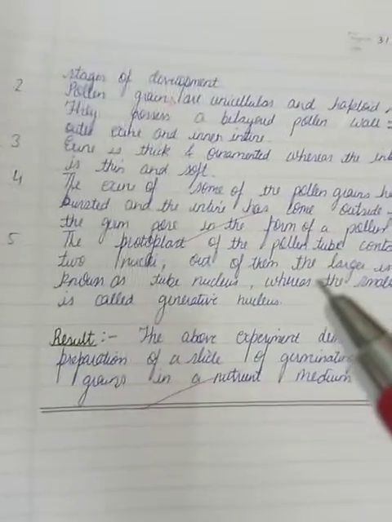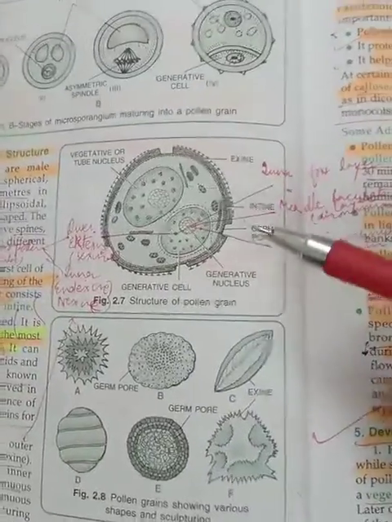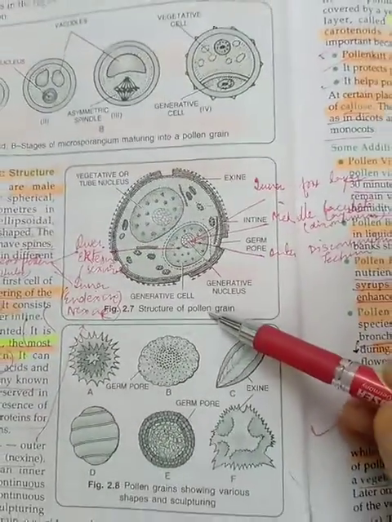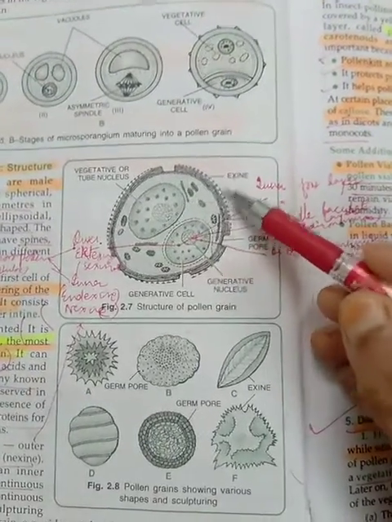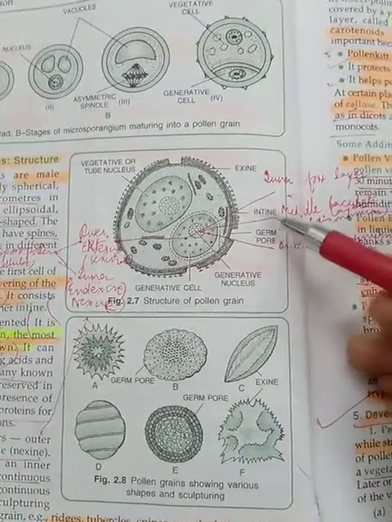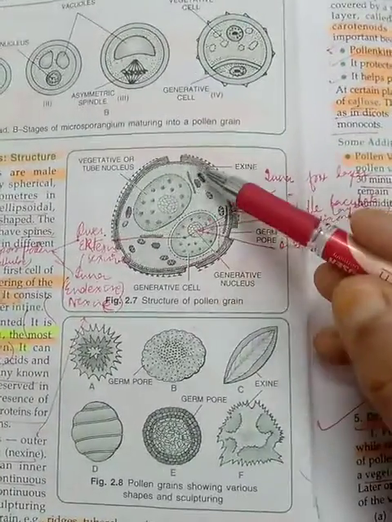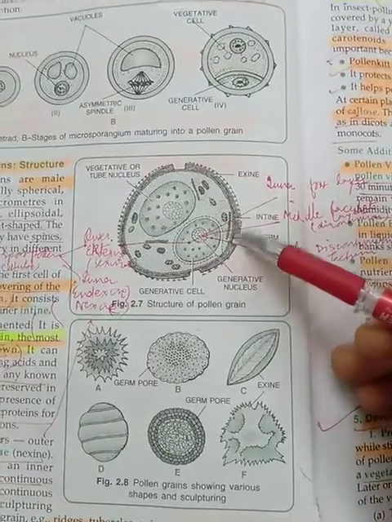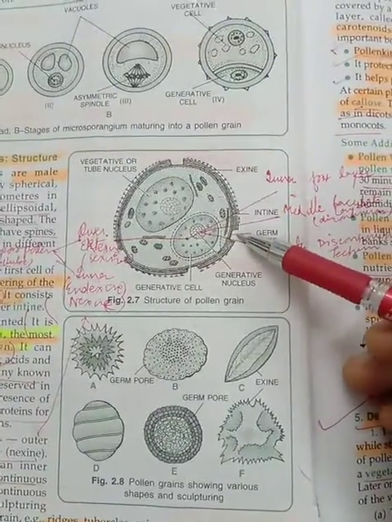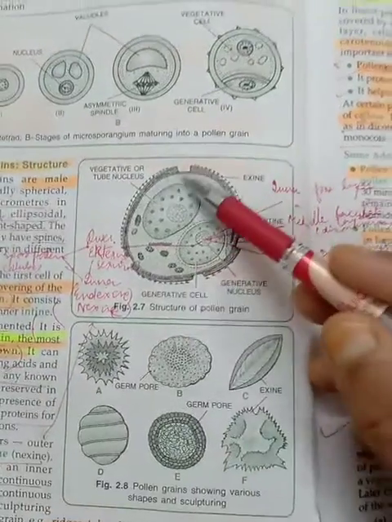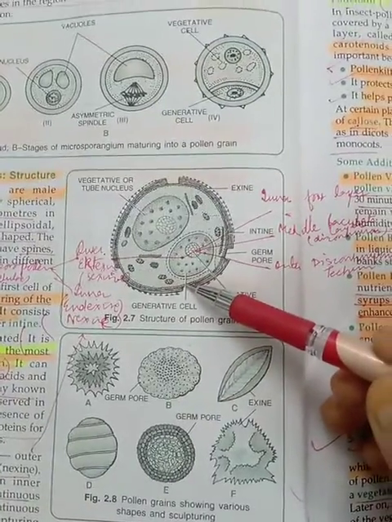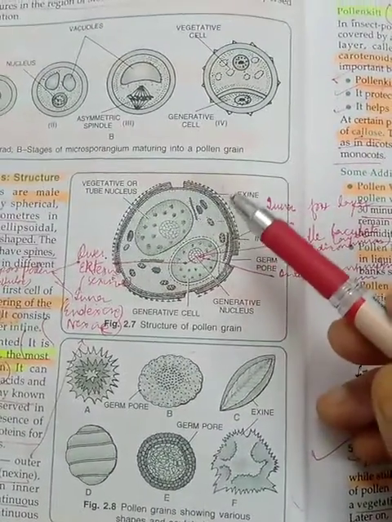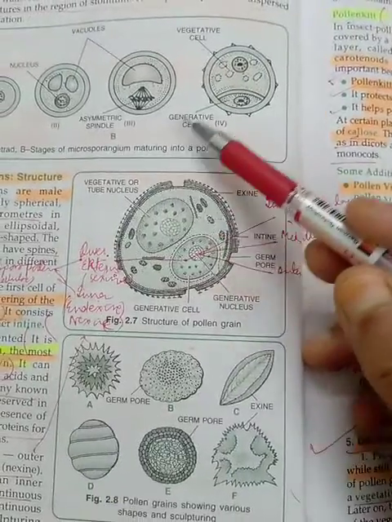I'll just show you this diagram from a theory book which you have done in the lesson Sexual Reproduction in Flowering Plants. The structure of pollen grain goes like this. The outer exine is ornamented and discontinuous, whereas the inner intine is smooth and continuous. Wherever the exine is missing, like here, here, and here, this region is called the germ pore, where the pollen tube will be germinating. The germ pore is actually the germination pore for the pollen tube to emerge.